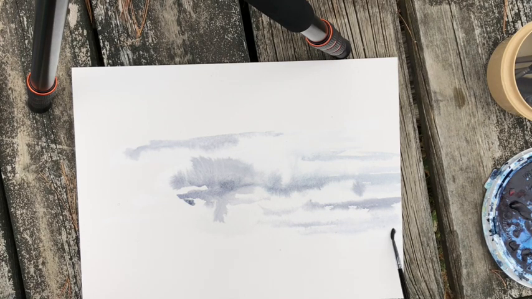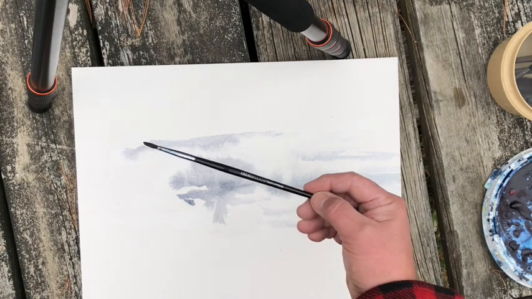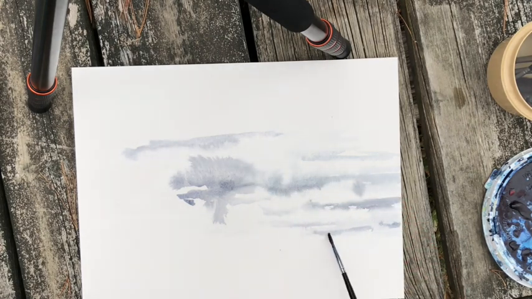Remember, one of the number one principles of watercolor painting is to let the paint and to let the water do the work for you. Don't force it. Brushes have long handles, so you hold them at the end. See that? I'm not going like this. This isn't a pencil.